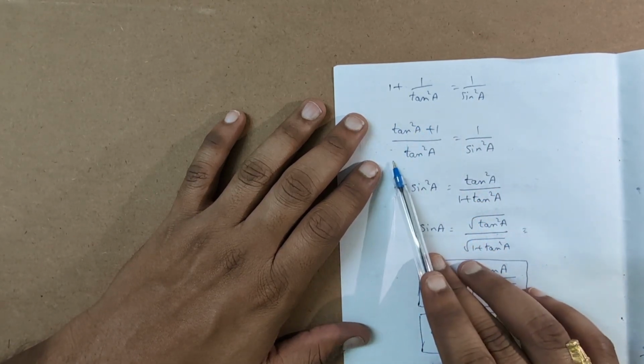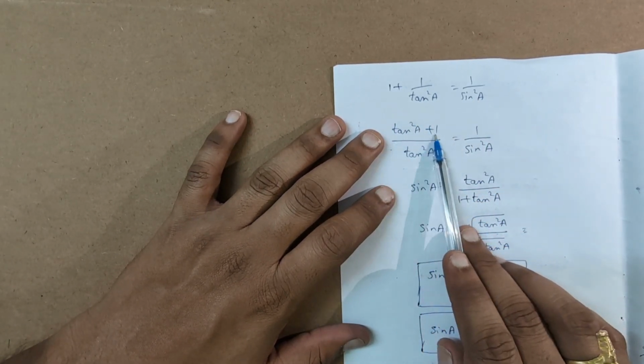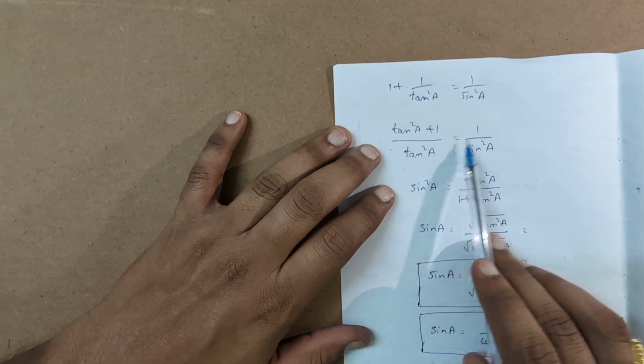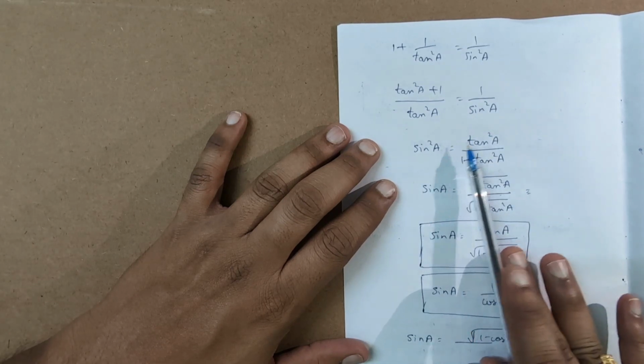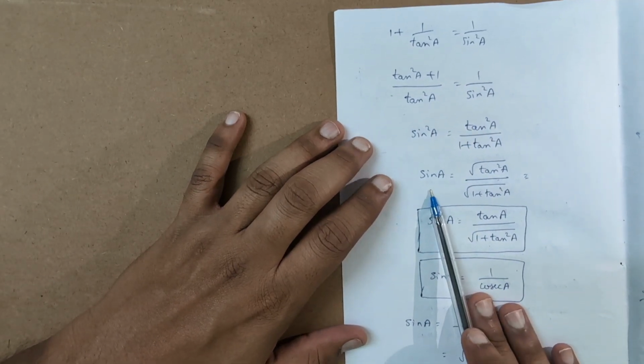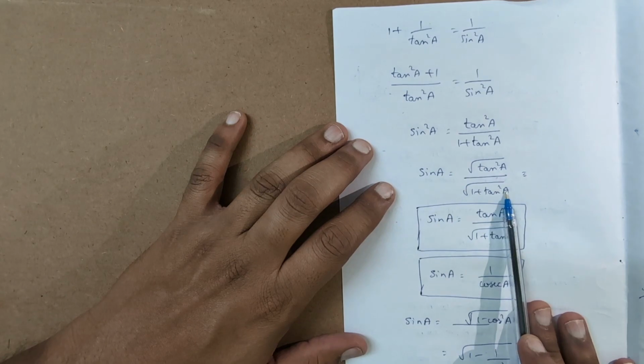So I am just using LCM here: (tan square A plus 1) by tan square A equal to 1 by sin square A. And again just cross multiply: sin square A equal to tan square A by 1 plus tan square A. Then sin A will become root of tan square A by 1 plus tan square A.